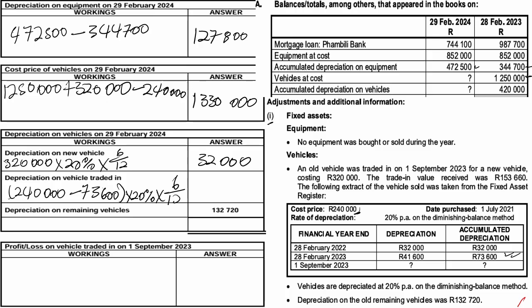So multiply by 6 over 12, and on my side I'm getting 16,640. Okay, so as you can see, we're already given the depreciation on remaining vehicles, which is 132,720. We do not need to calculate that figure. So please add all those values, and then the total there will be 181,360.